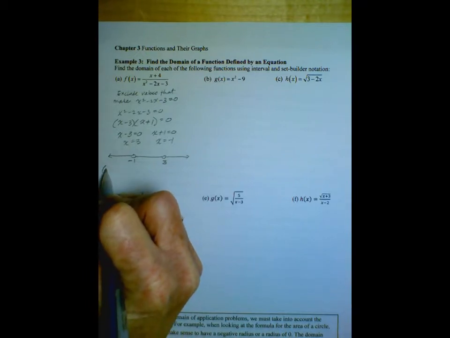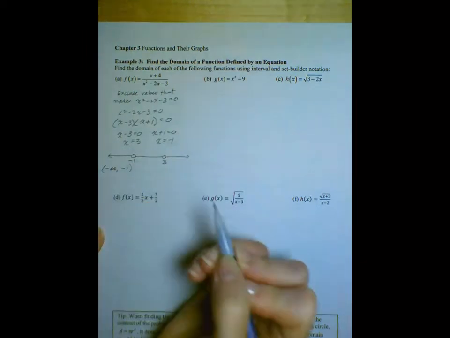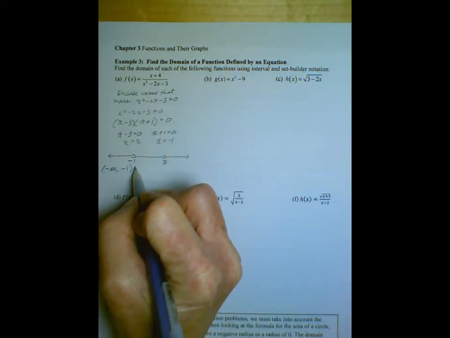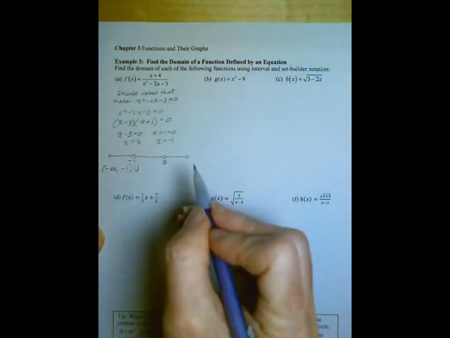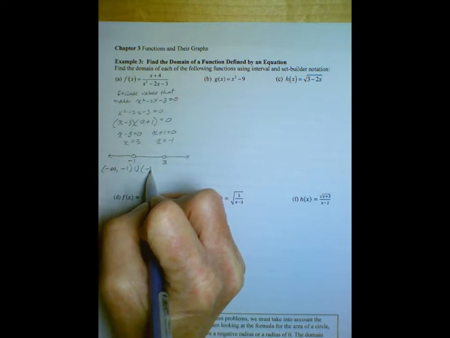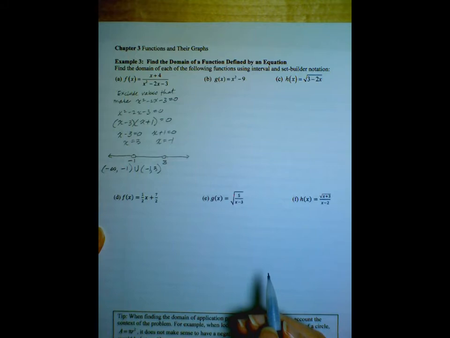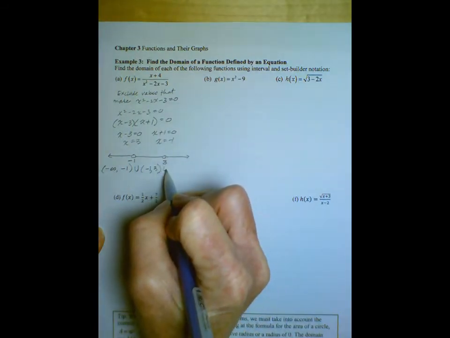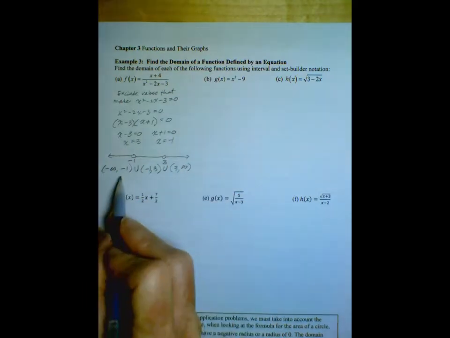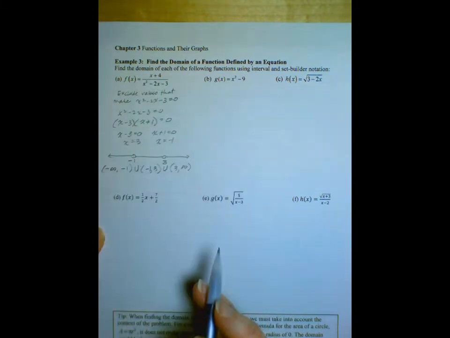I can have from negative infinity to negative 1, but I cannot have negative 1, so it's an open interval. We use this sort of a capital U to mean union, or add that to negative 1 to 3. So any value between negative 1 and 3 is okay, as long as it's not negative 1 and 3. And then I'll union with this last interval 3 to infinity. So these are the values in interval notation that are in the domain for this function.